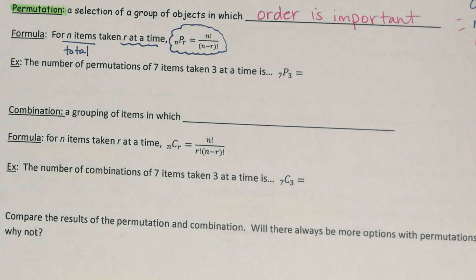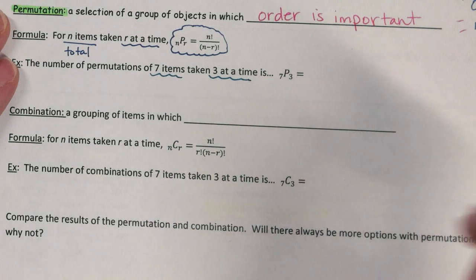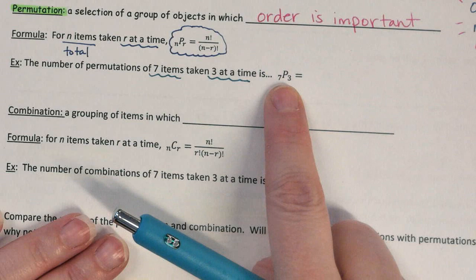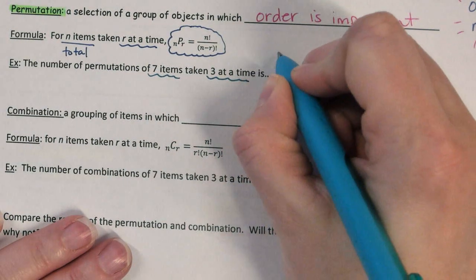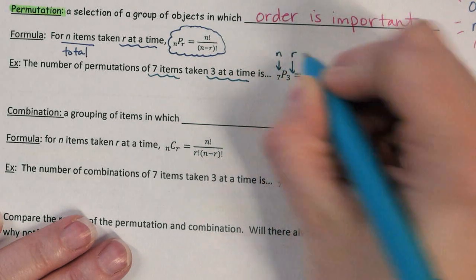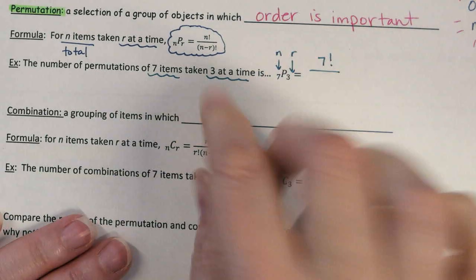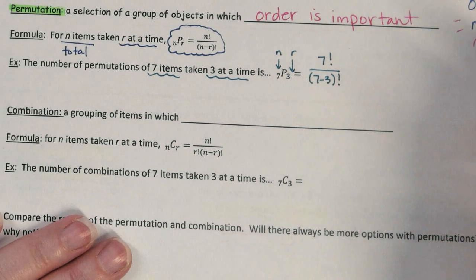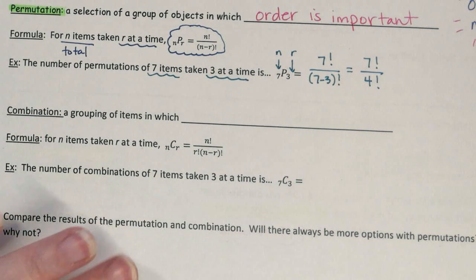So an example would be the number of permutations of 7 items taken 3 at a time, which is 7P3. We would plug in: the n value is 7, the r value is 3. So we have n factorial on top, 7 factorial, over n minus r, so 7 minus 3 factorial. So this would be 7 factorial over 4 factorial.